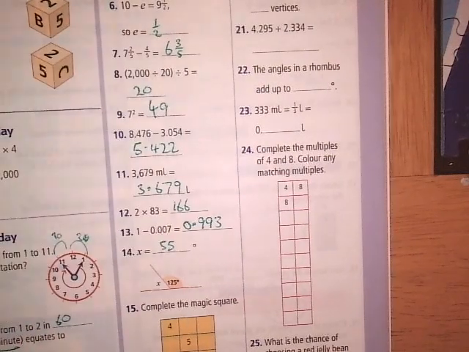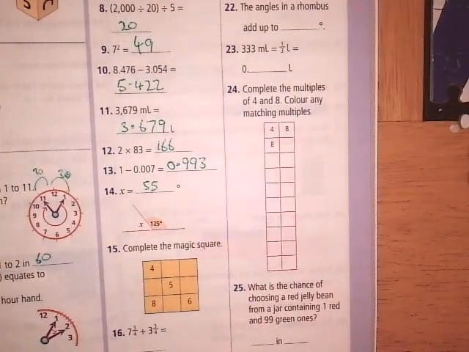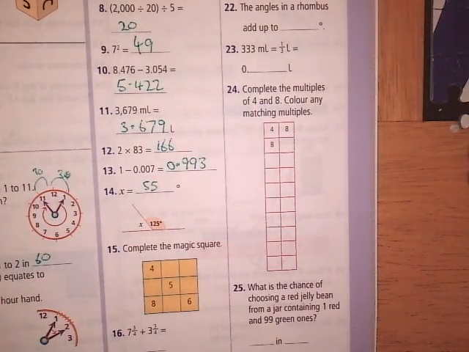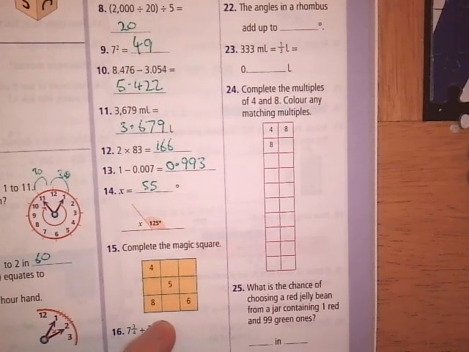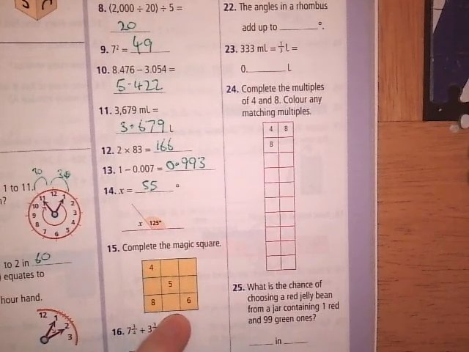Now, magic square. Question number 15. I'm not here in your classroom with you to explain a magic square. So I'll explain what a magic square is. If you haven't got this done, after I've explained it, stop the video, try and figure it out yourself, and then press unpause to see if you're right.